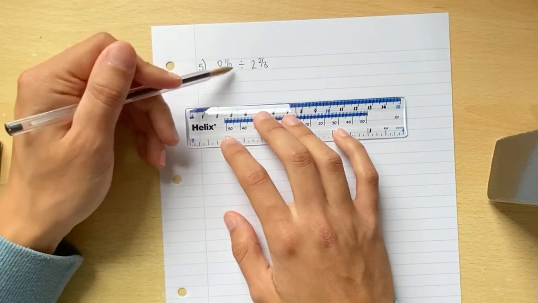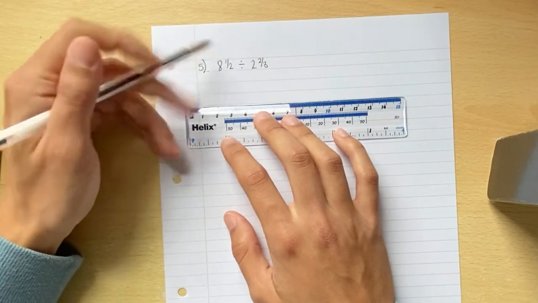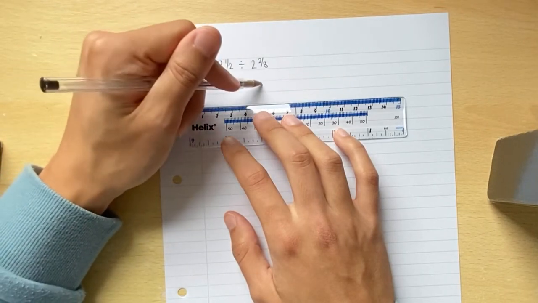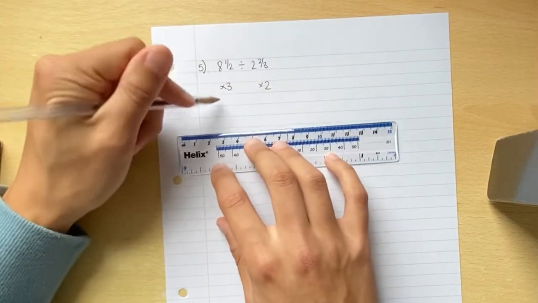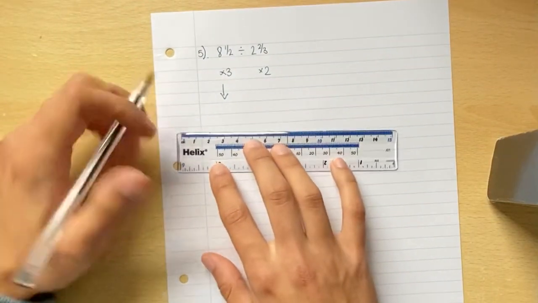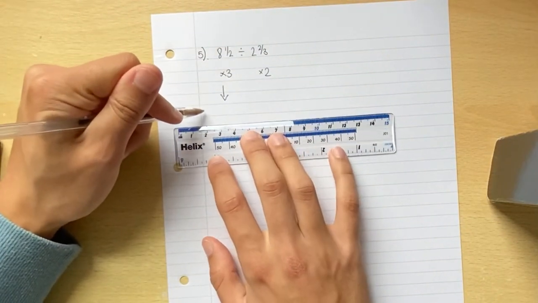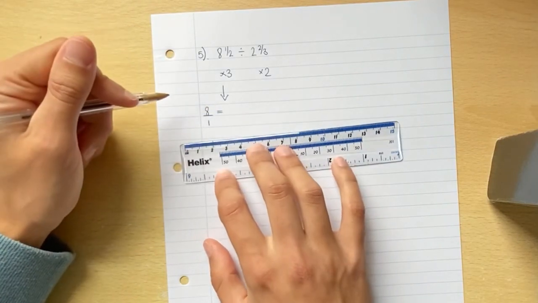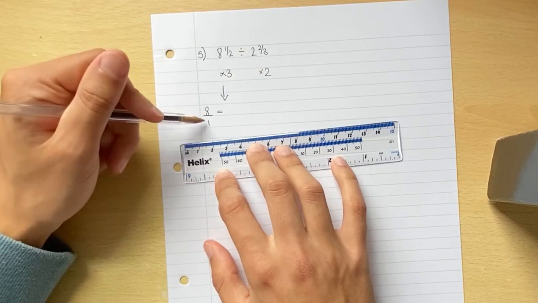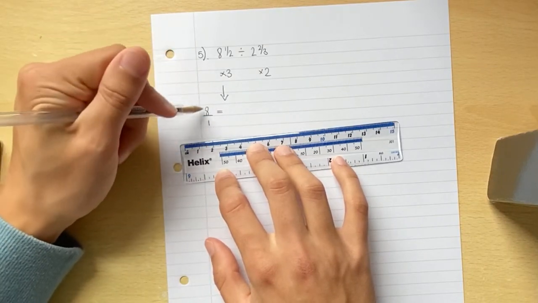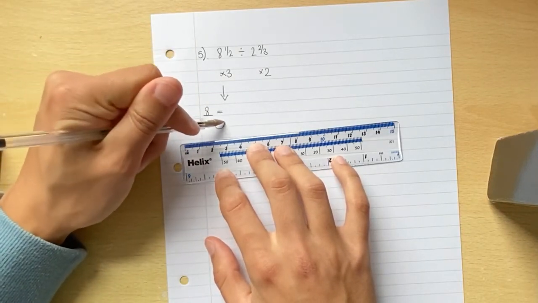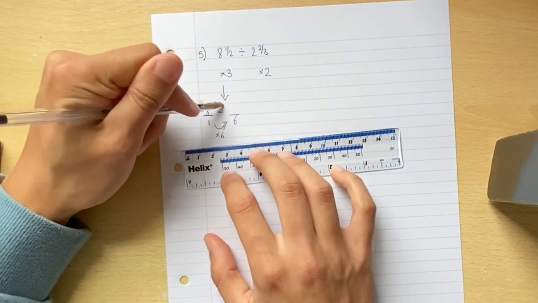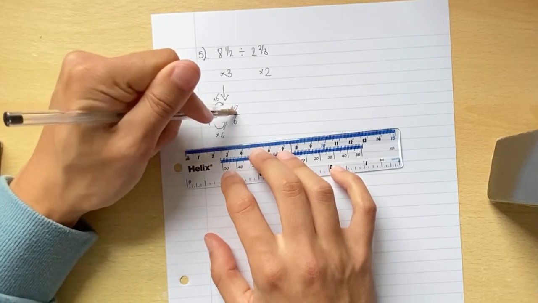So to get them into 6, we'll times the top and bottom of this side by 3 to get to 6, and we'll times this side by 2. So working on this side, we have 8. So this 8 is, of course, the same as 8 over 1. So if we times this, we need to times the whole numbers by 6 to get into 6. So we're going to times this by 6 on here. And we're going to times this by 6 to get to 48.